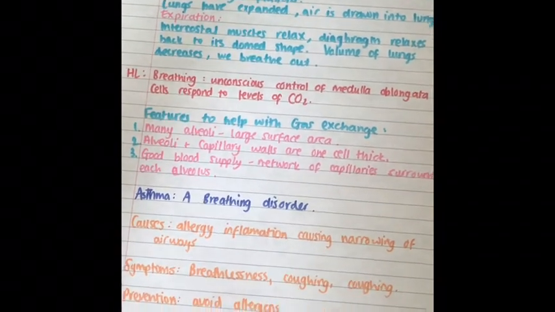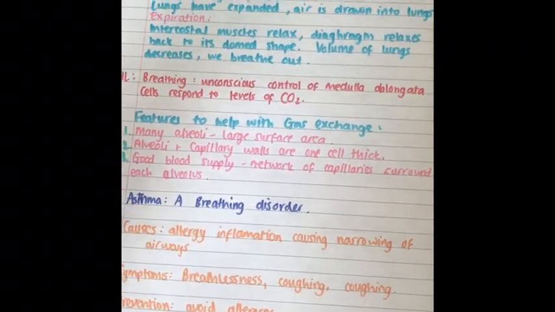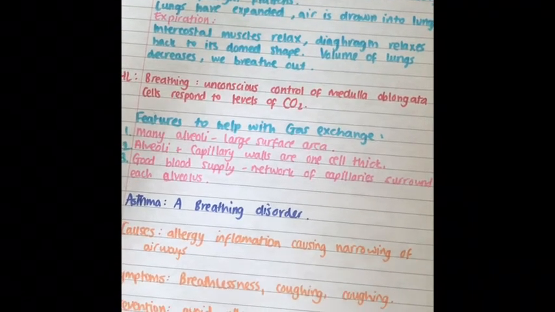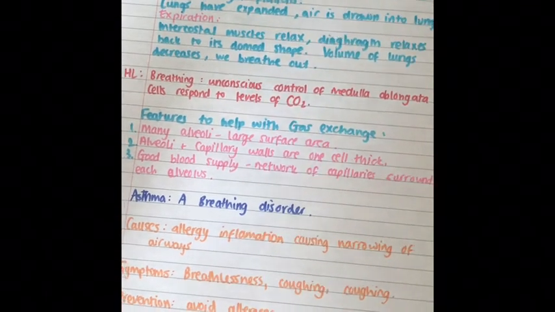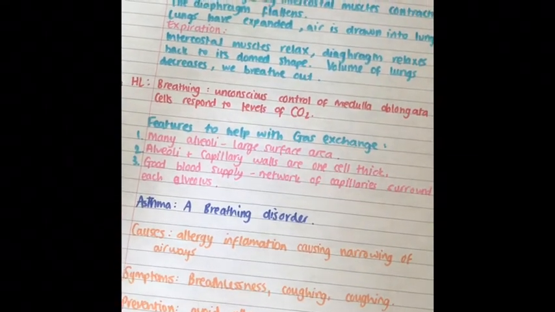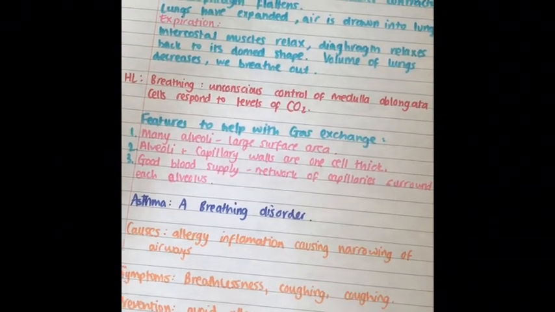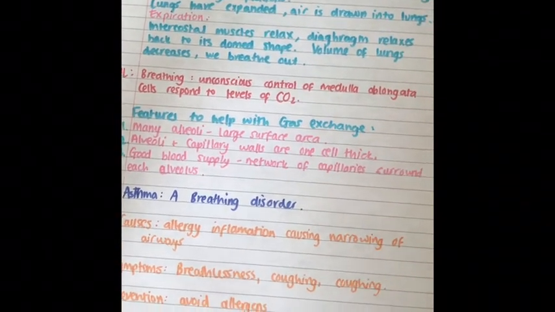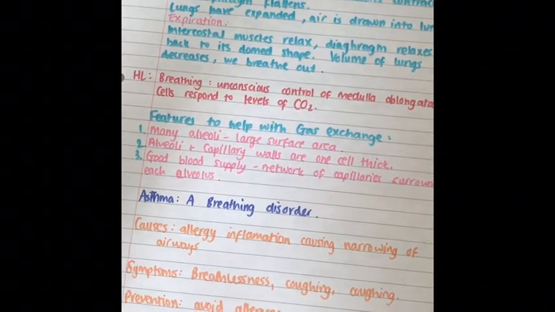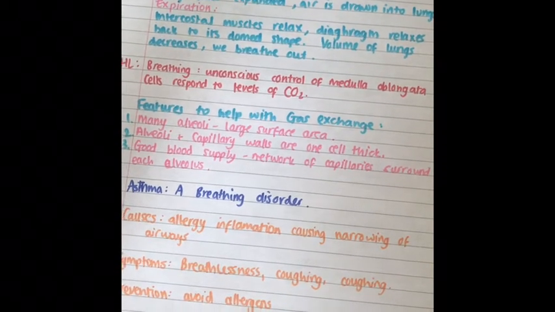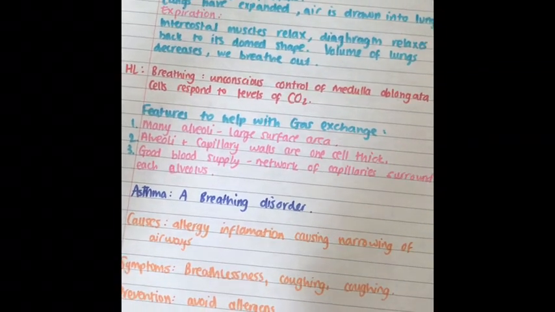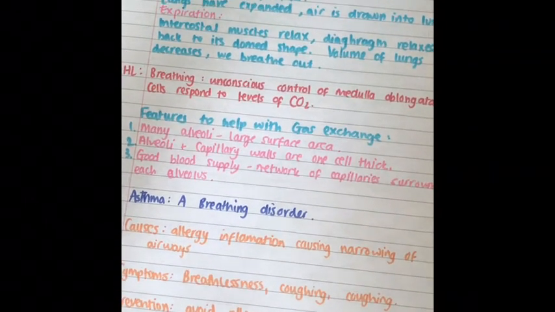So how does our body have adaptations to help with gas exchange? We have millions of alveoli in our lungs. So they're plentiful, they're numerous. That allows for a larger surface area for gas exchange to occur. Another feature that has allowed us to adapt to gas exchange is that the alveoli and capillaries are only one cell thick each. That's allowing for easy diffusion of gases. Good blood supply: each of our alveoli has a network of capillaries surrounding it, which allows gas exchange to happen more readily also.